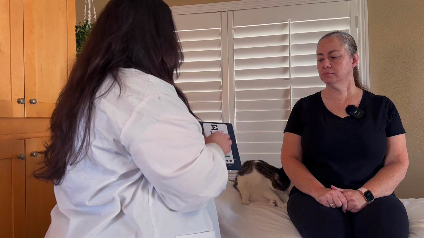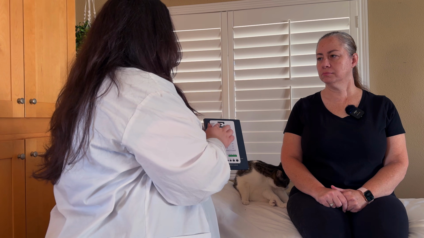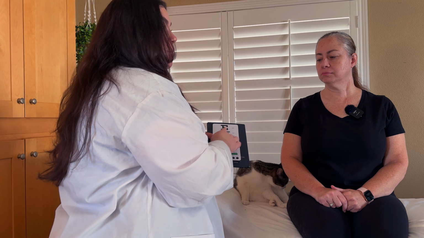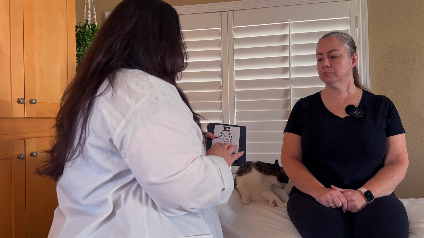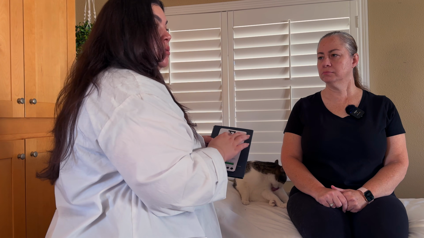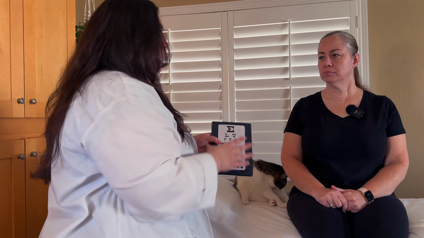We do have modified examinations that have shapes, so you might see a boat, a house, a car, that kind of thing, instead of letters. You can also do numbers, you can also do shapes, circles, squares, triangles, that kind of thing. So same examination, same font size, just a little bit of a different graphic so that it caters more to the age of your patient.